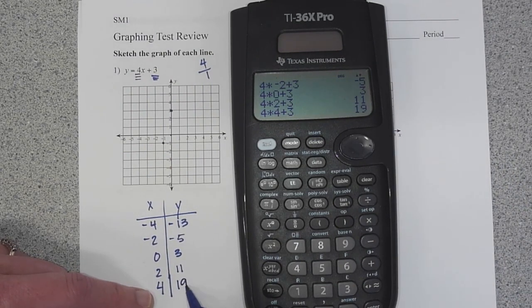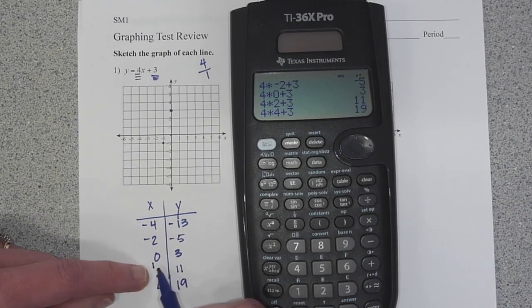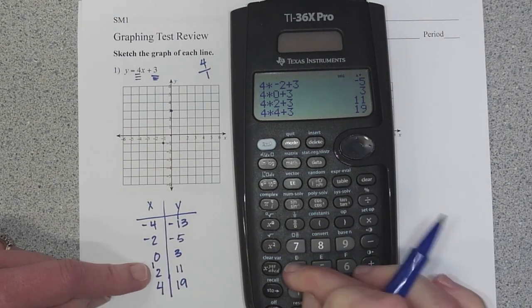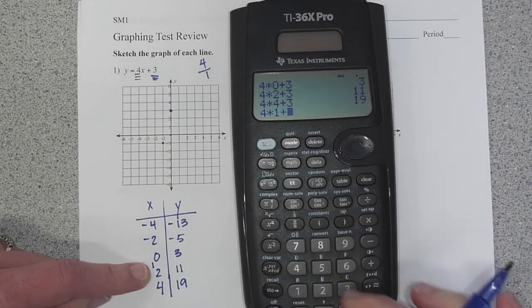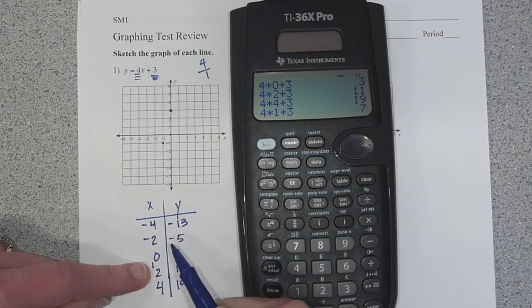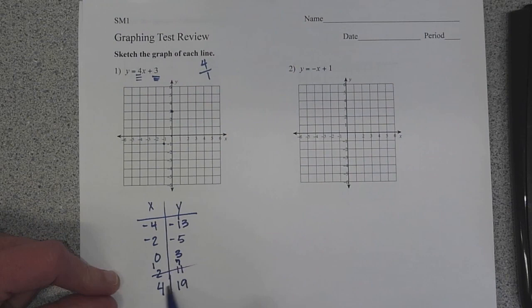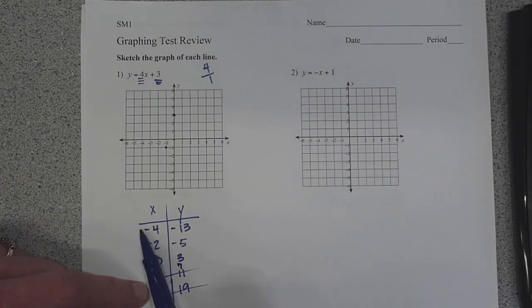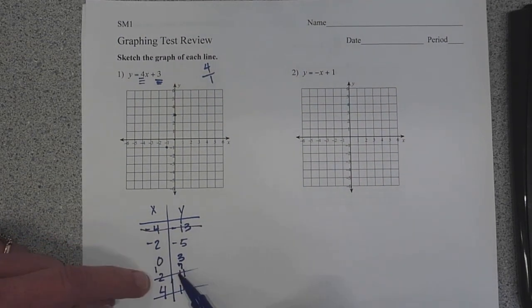So that's not super helpful. You know what I'm going to do? I'm going to add a value of 1 right here so that I get a little bit more information without it going off the graph. So 4 times 1 plus 3 gives me 7. That I can almost fit onto my graph. Okay, so these aren't going to fit, which is fine, no worries. This one's not going to fit. Let's do these 3 points.